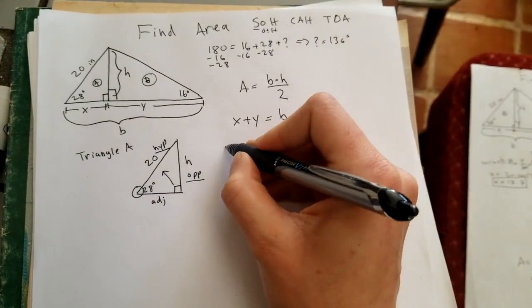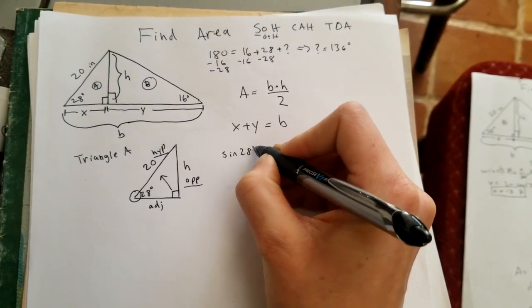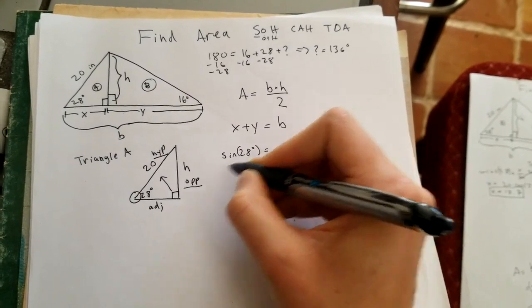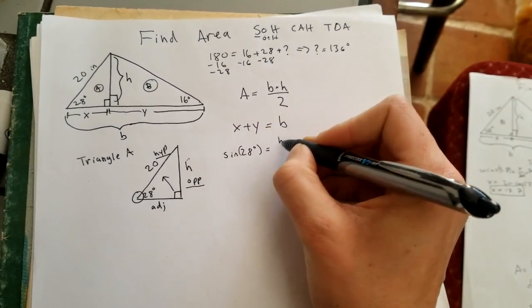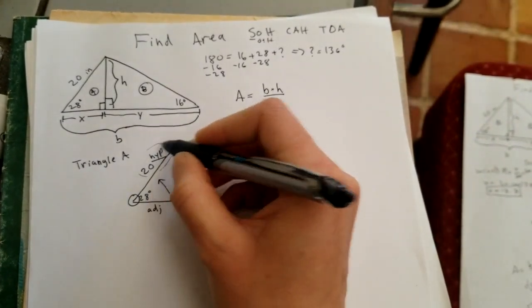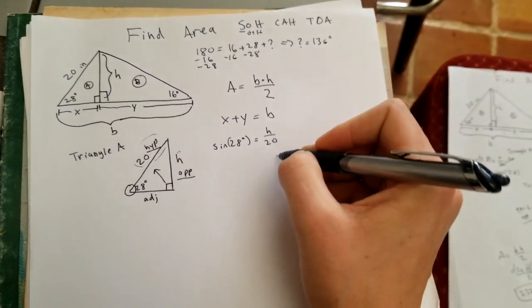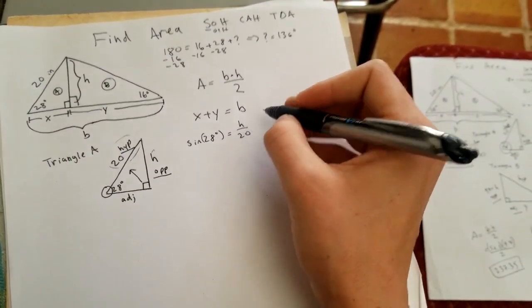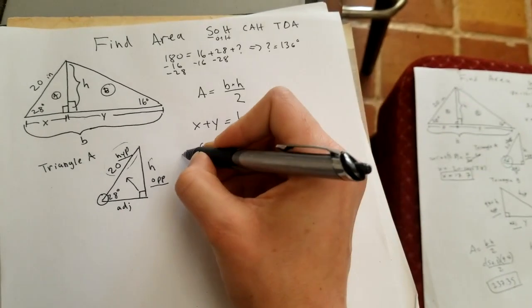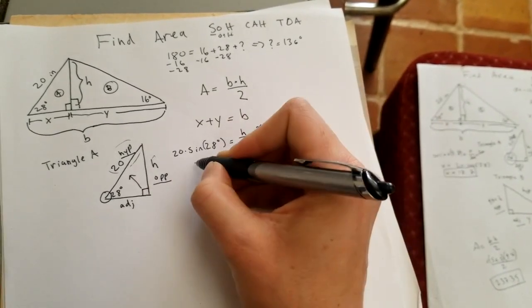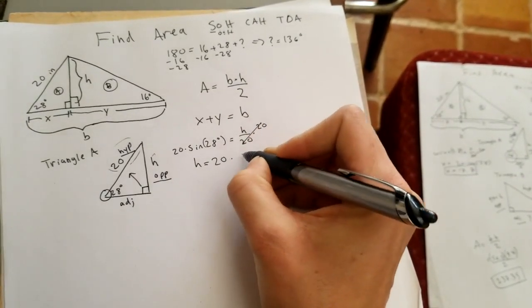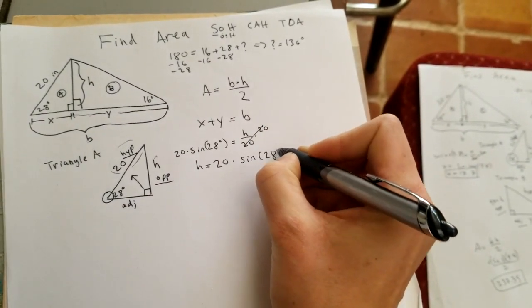So I'm going to set this up with sine. Sine of 28 degrees is going to be equal to our opposite side, which is h, divided by our hypotenuse, which is 20. Now to solve for h, all I do is multiply by that 20, and I cancel it. That means h is equal to 20 times the sine of 28.